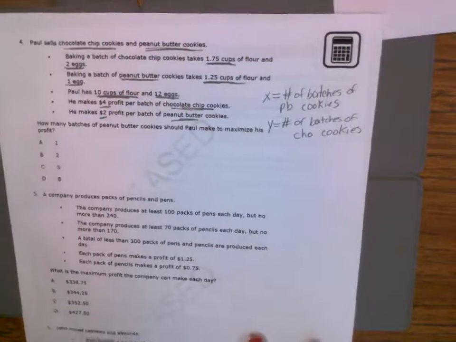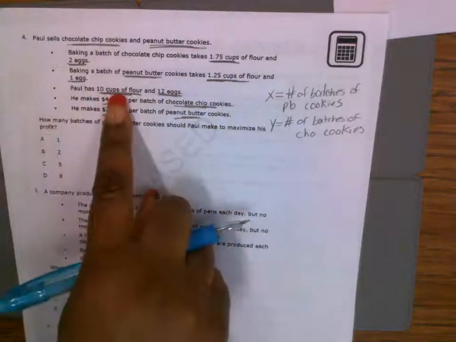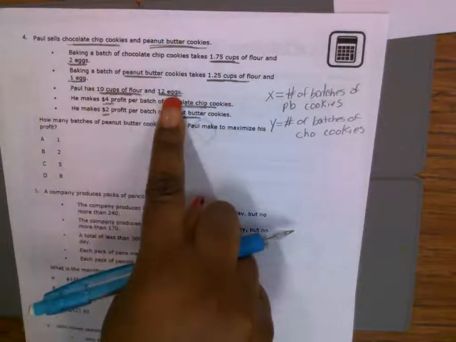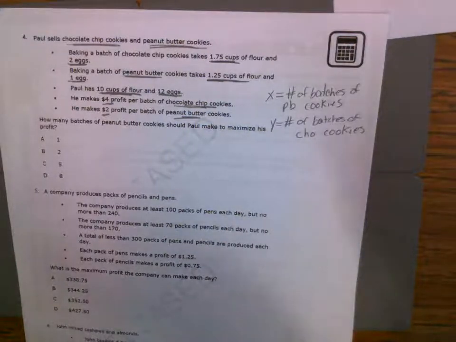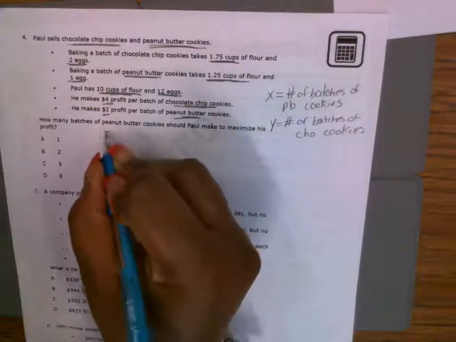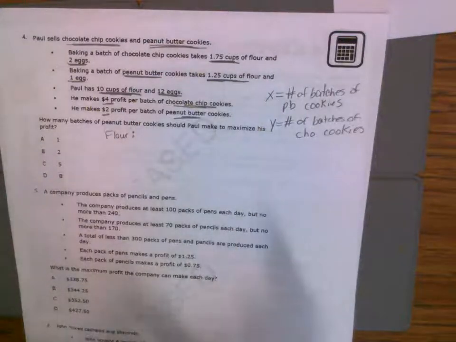All right? So now we're looking at, he only has a certain amount of supplies. He only has 10 cups of flour, so you can't use any more than 10 cups of flour. And you can't use any more than 12 eggs. And that's super important because it takes both of those things to make the batches of cookies. Okay, so we got to write that down. Let's talk about the flour first.